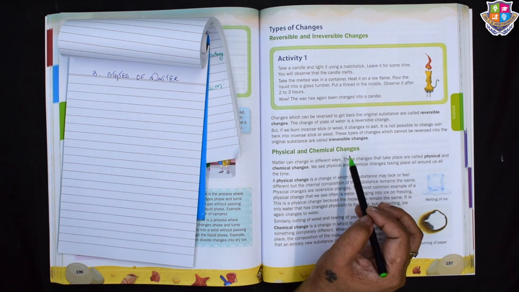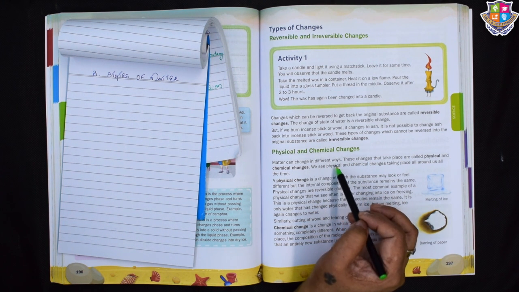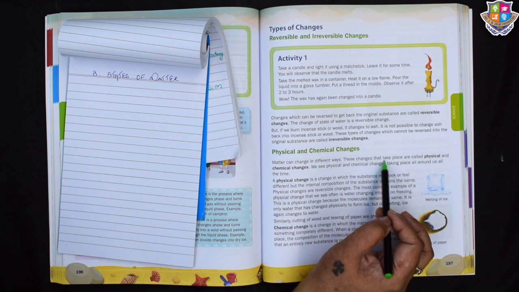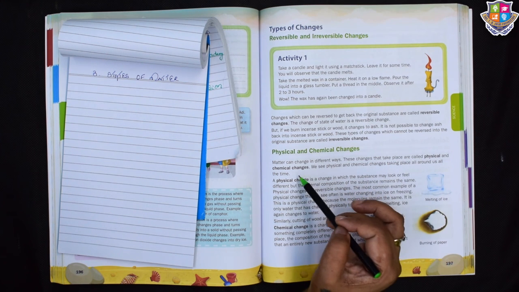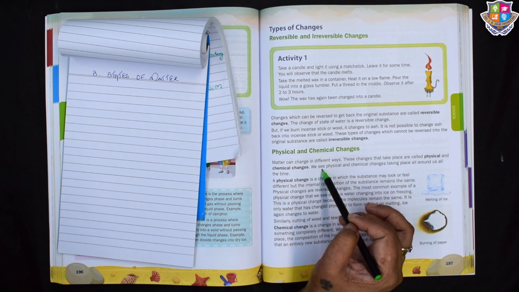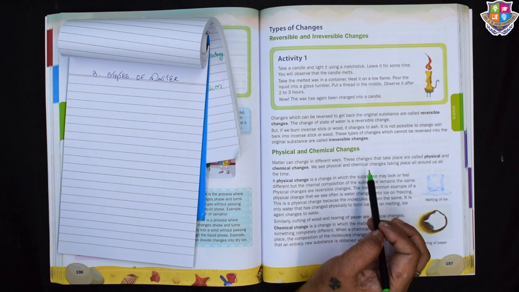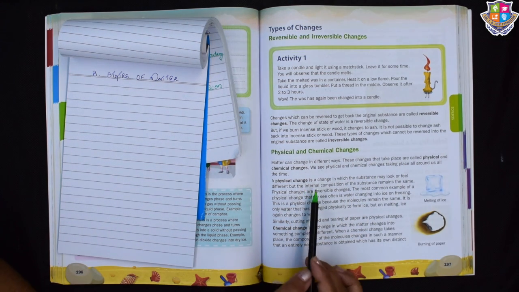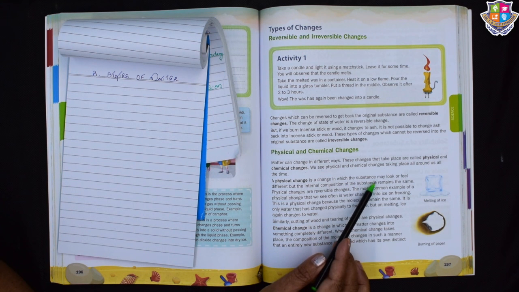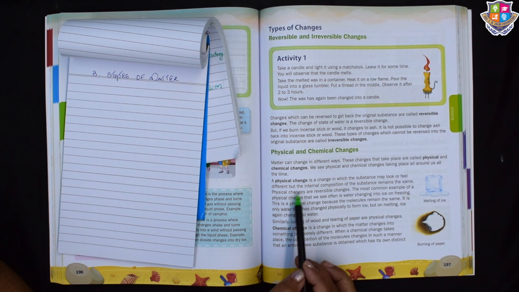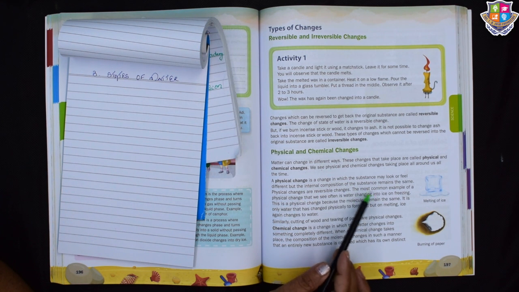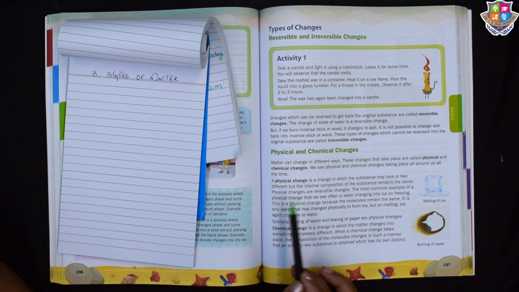Physical and chemical changes. Matter can change in different ways. These changes that take place are called physical and chemical changes. We see physical and chemical changes taking place all around us all the time. A physical change is a change in which the substance may look or feel different, but the internal composition of the substance remains the same. Physical changes are reversible changes.